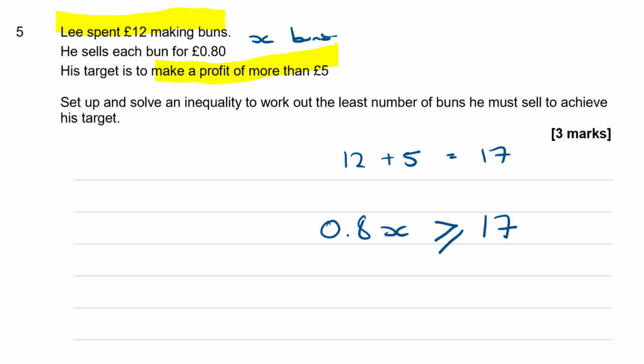Okay, so how are we going to do that then? Well, we need to make x greater than or equal to something, don't I? So how am I going to get x from 0.8x? 0.8 is the same thing as 4/5, isn't it? So to get x back again, I need to times by 5 and divide by 4. So if I times the left-hand side by 5/4 and the right-hand side by 5/4, I should get x by itself.